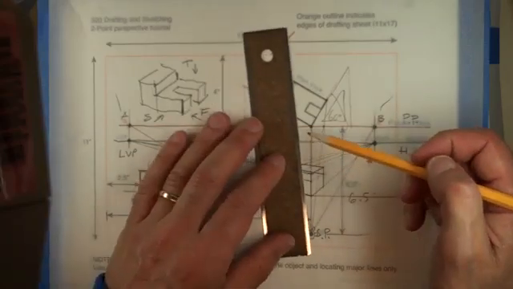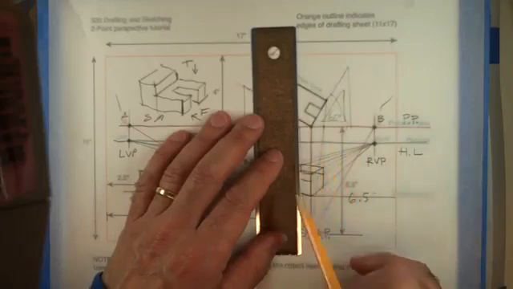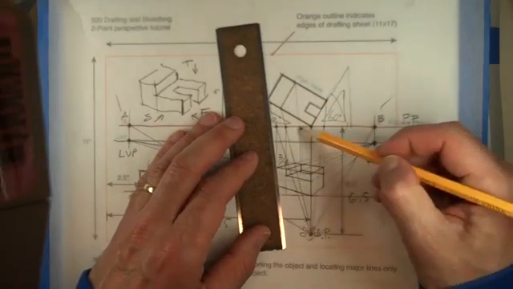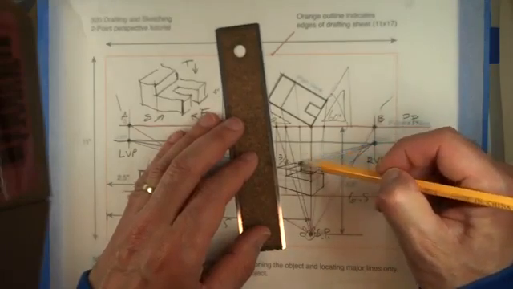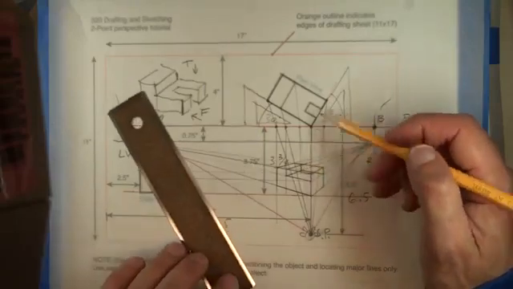Let's just try it for kicks. The line goes all the way down, and when it meets the picture plane, it drops down. So you can see we could have solved that part that way too.